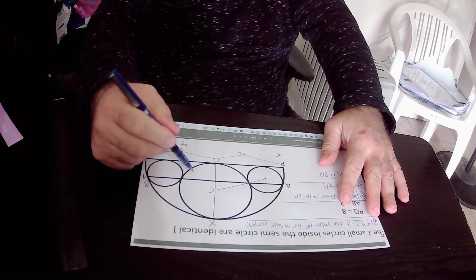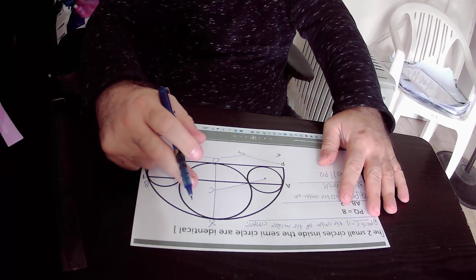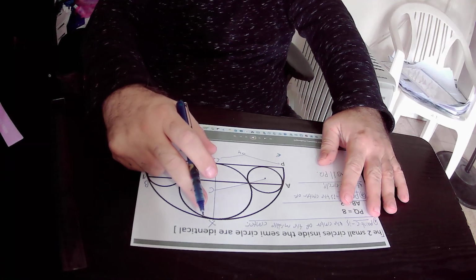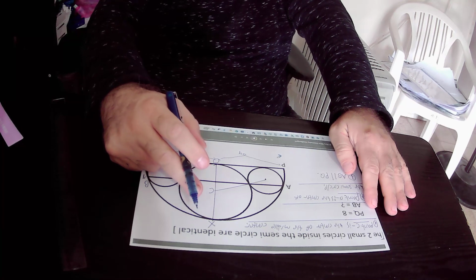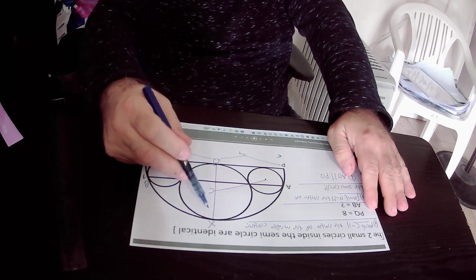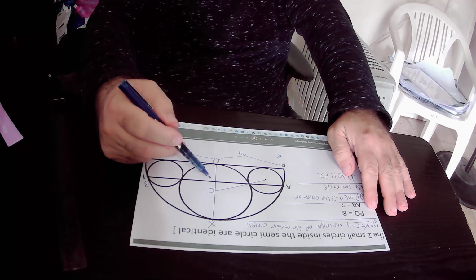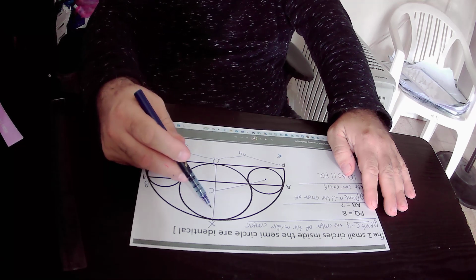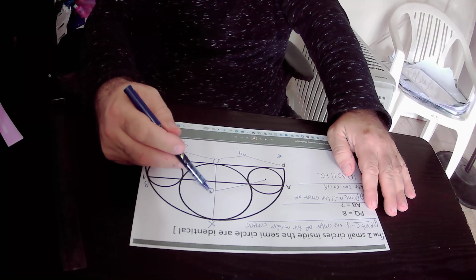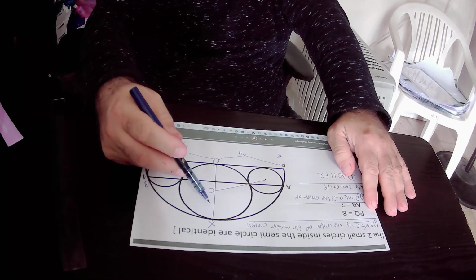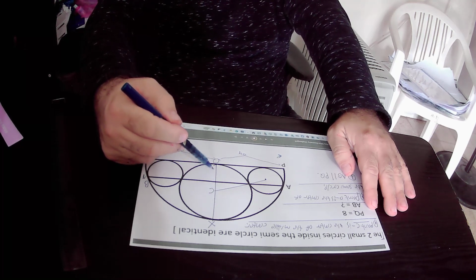OX is also the radius of the semicircle, therefore it equals 4 units, but OX is also the diameter of this middle circle, and the diameter of any circle is twice as large as the radius.